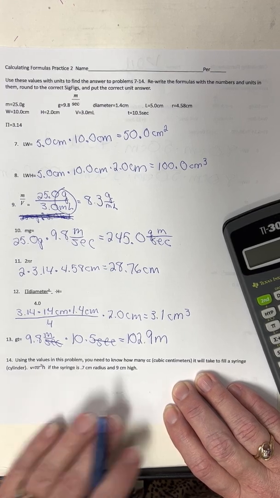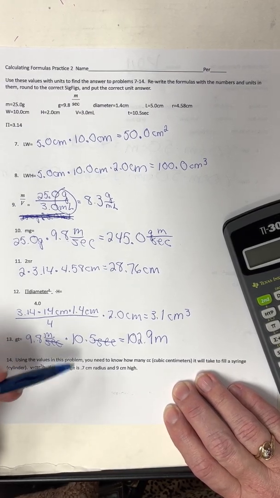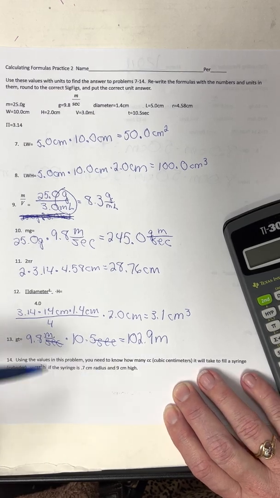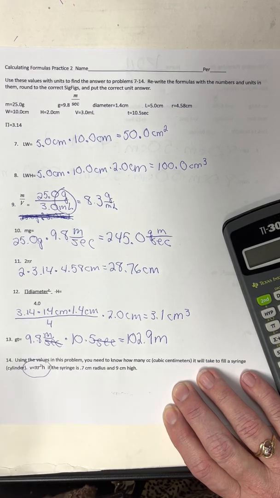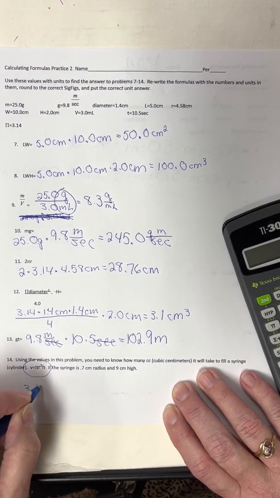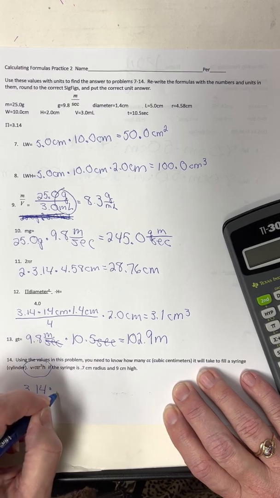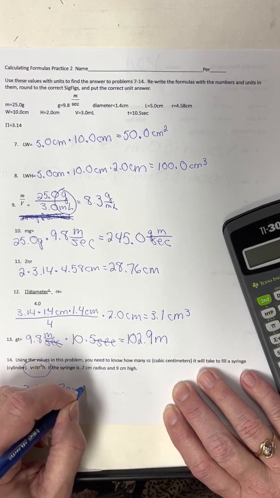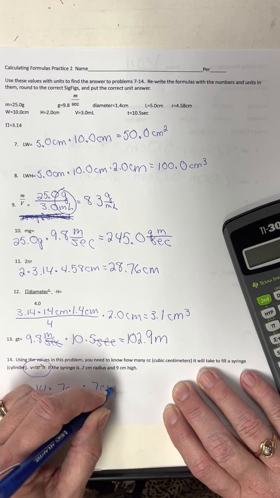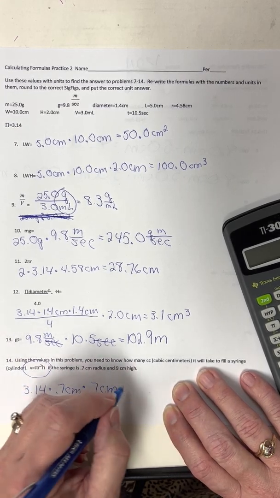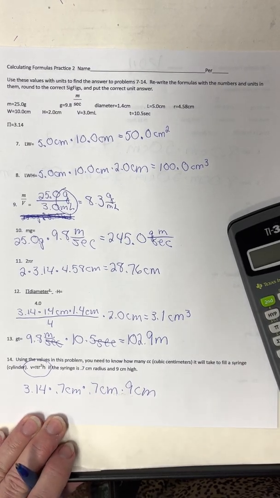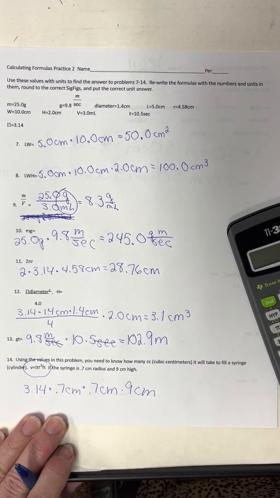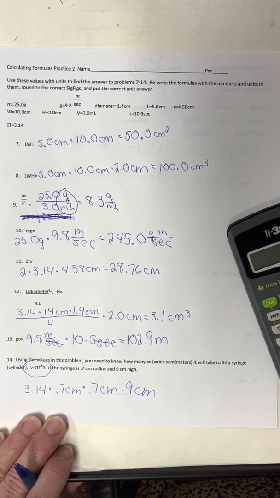Yes, yes. Okay, using the values of this problem, you need to know how many cubic centimeters it will take to fill a syringe, which is a cylinder. So this is the volume of a cylinder formula. Pi is 3.14 times radius of 0.7 centimeters twice. Notice I write it out twice. Times height 9 centimeters. I wrote it out twice. The units are with it. So I go 3.14 times 0.7 times 0.7 times 9.